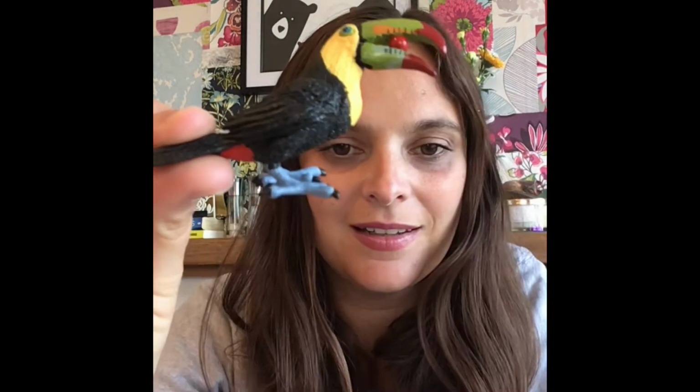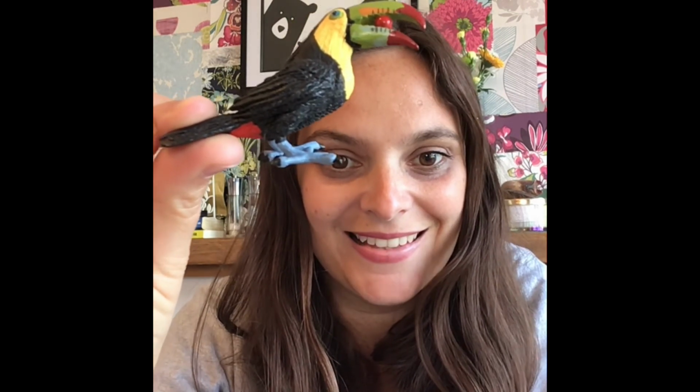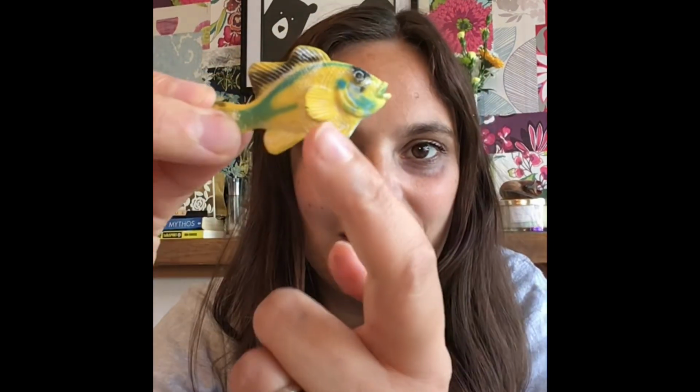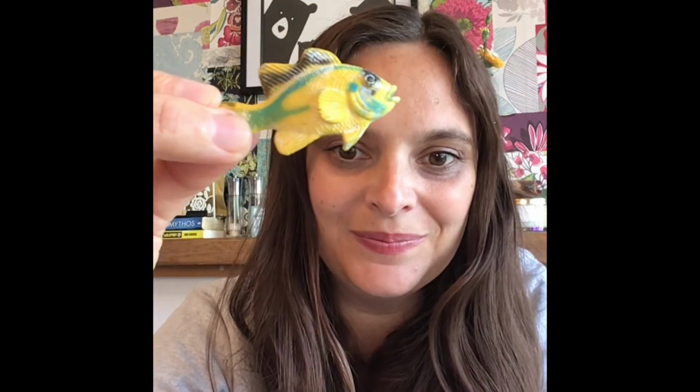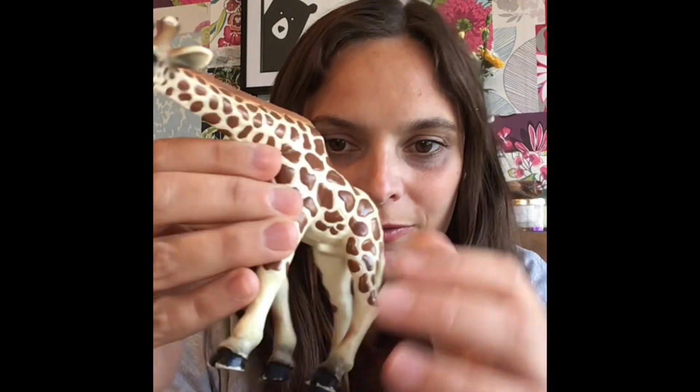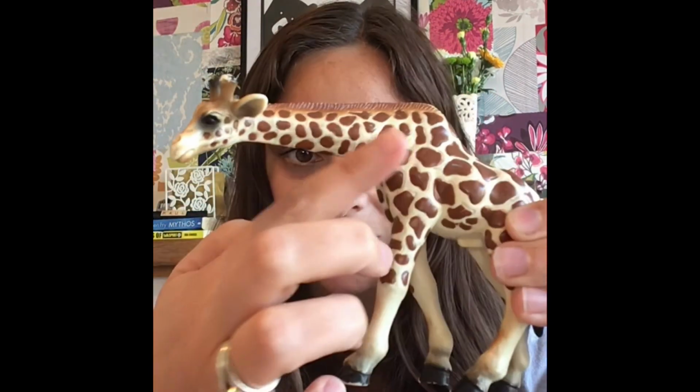It's a toucan. It's got a beak, it's got feathers, and it lays eggs. So what group do you think it belongs to? Yes, it's a bird. Well done. And, here we go. This one. It's got gills, lives in water. Yep, it's a fish, and it belongs to the fish group. Well done. We have a rather large giraffe. It's got fur, very short fur, and it doesn't lay eggs. Yep, it's a mammal. Well done.